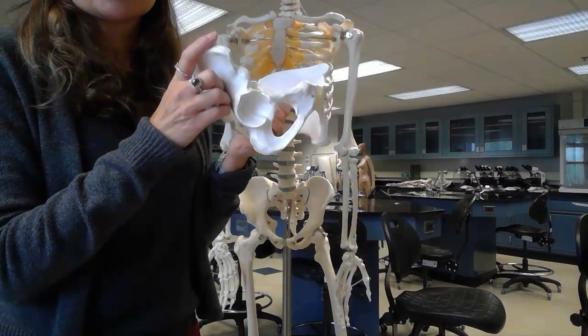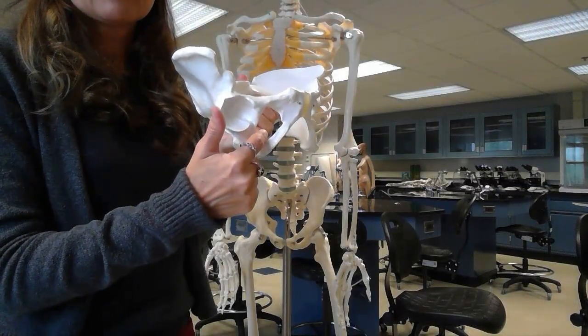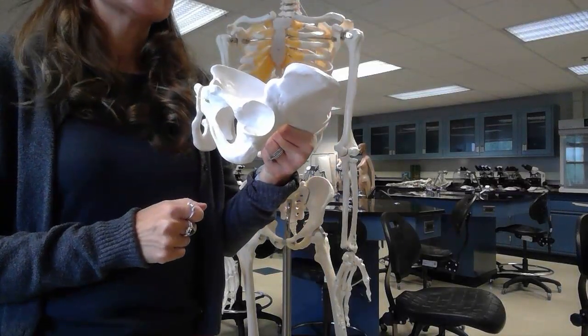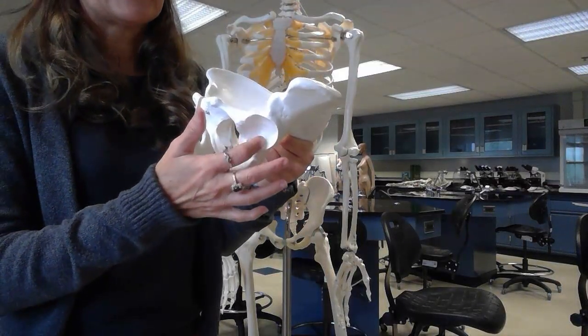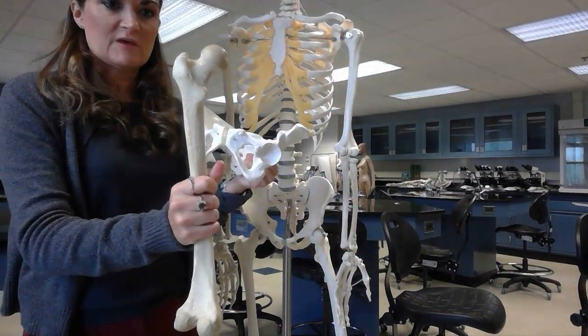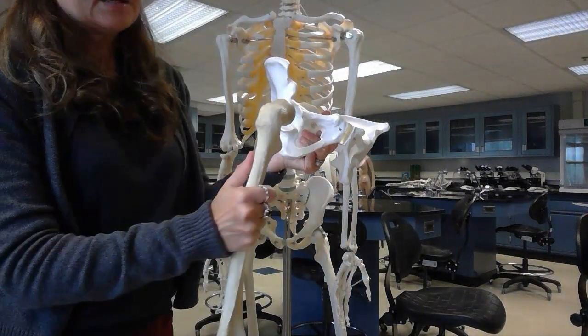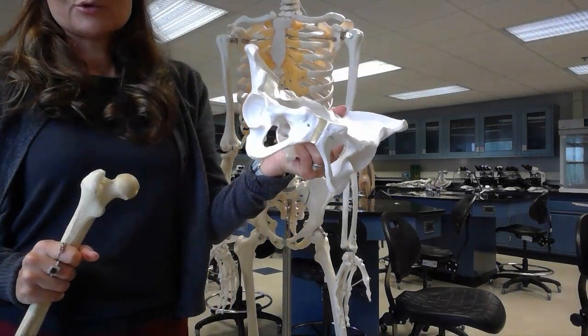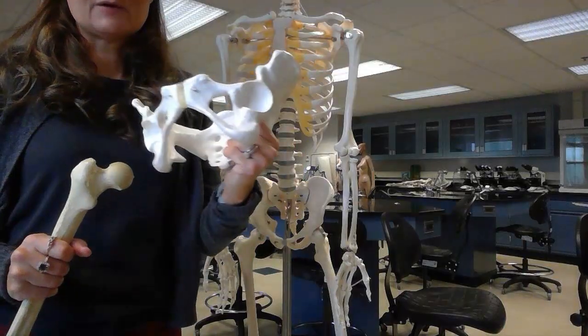You have a nice large foramen. That's called the obturator foramen. You have one on each side. And then you have a nice indentation here, which is going to be called the acetabulum. Now the acetabulum is going to articulate with your thigh bone, which is going to be called the femur. And so you see how it fits nicely into that acetabulum. And so those are the parts that you're going to need to know for the pelvis.